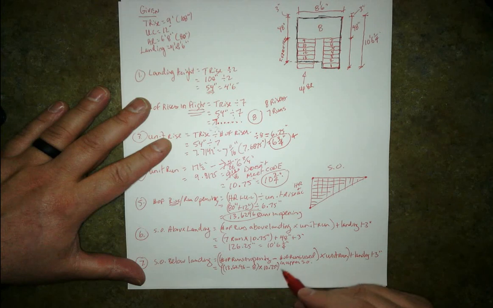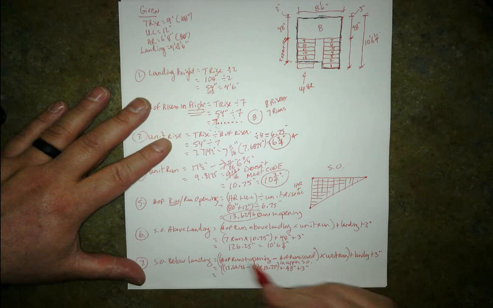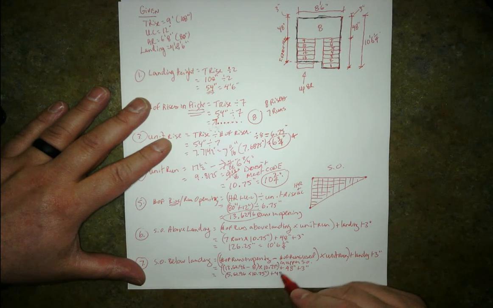Put brackets on that, and then I'll add on the landing. The landing was 48, and then add on 3. So this number ends up being 5.6296 runs multiplied by 10.75 plus 48.